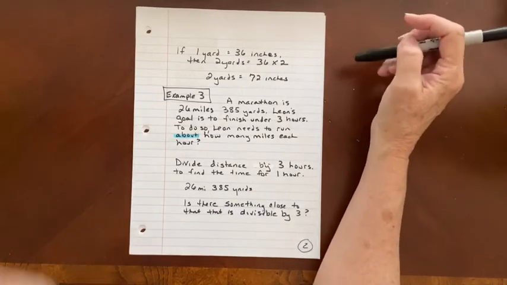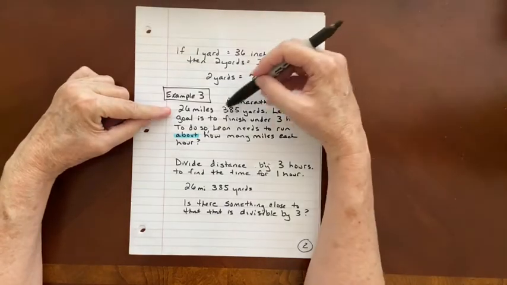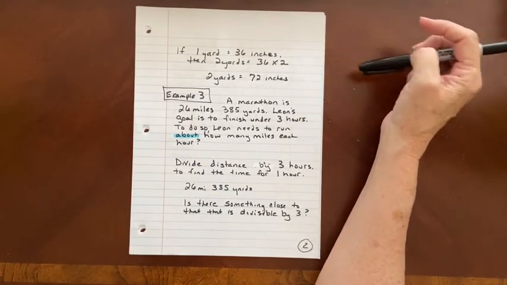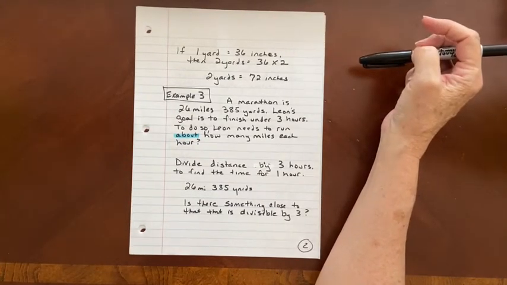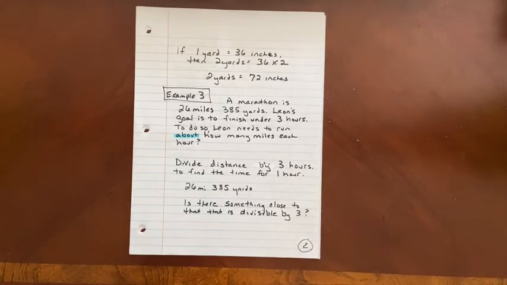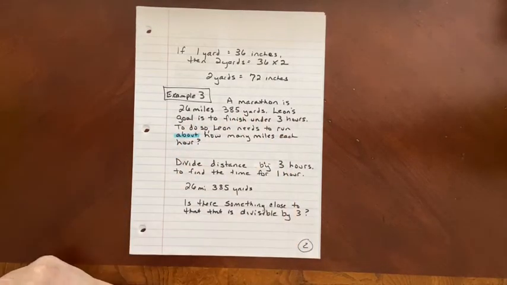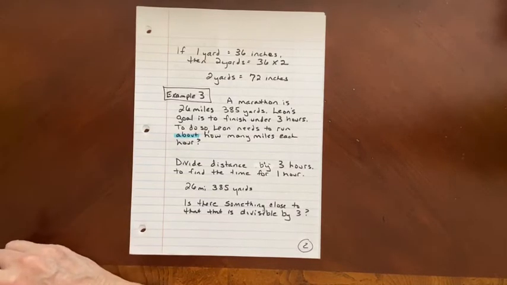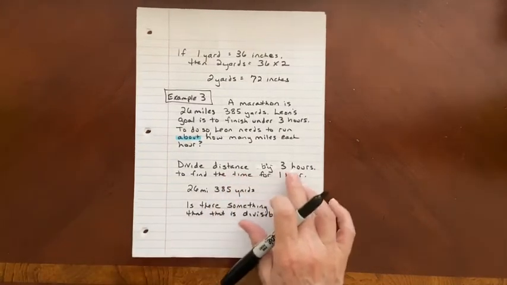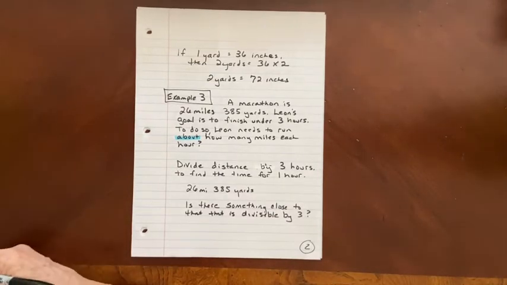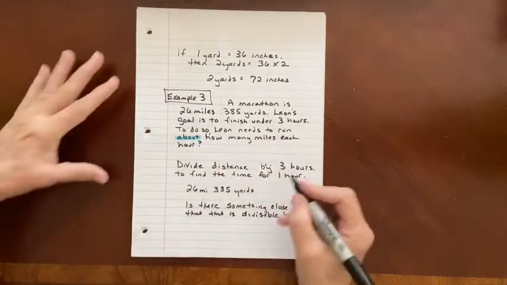Example 3, a marathon is 26 miles and 385 yards. So Leon's goal is to finish under 3 hours. To do so, Leon needs to run about how many miles each hour? So what am I going to do there? I have a distance, and I want to know how far he can run in one of those hours. So I'm going to take that distance and divide it by 3 hours to find the distance for 1 hour.